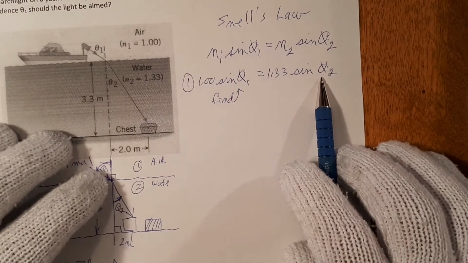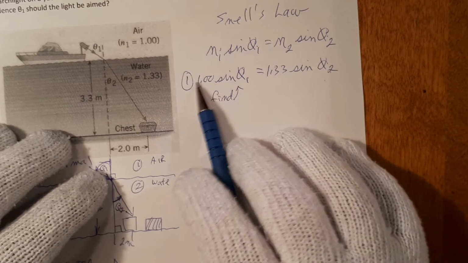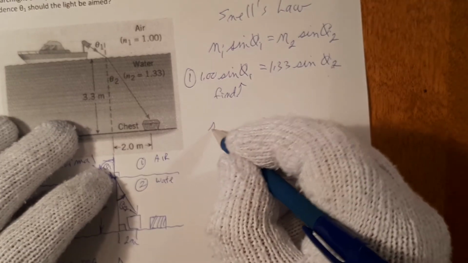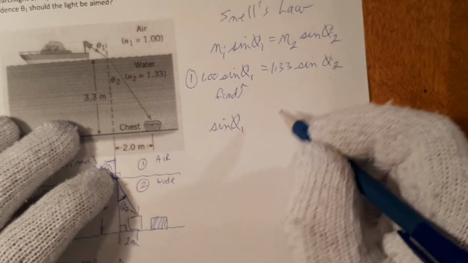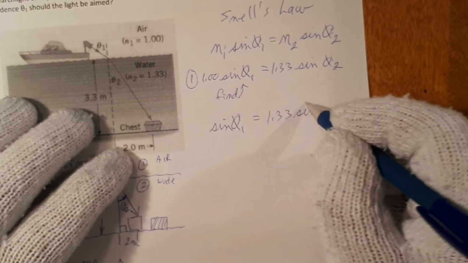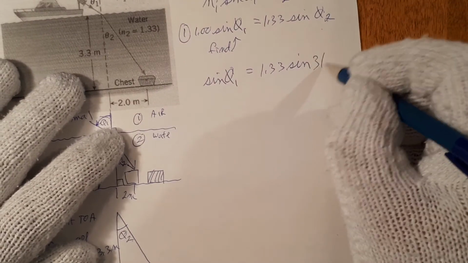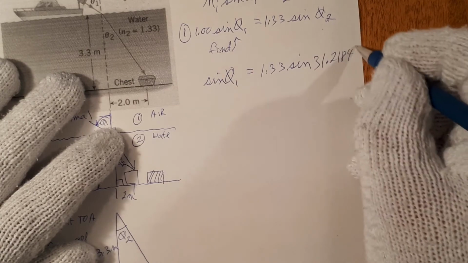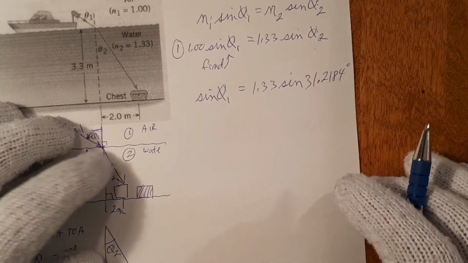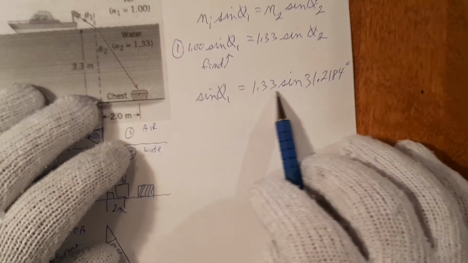Now that we know what theta 2 is, we'll go back and we'll use theta 2. Putting in the numbers here, we won't bother writing the 1 down, so sine theta 1, what we want to find, is equal to 1.33 times the sine of theta 2, which we just found to be 31.2184 degrees. Let's find out what this number is.